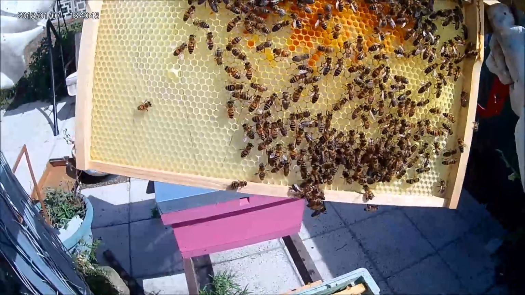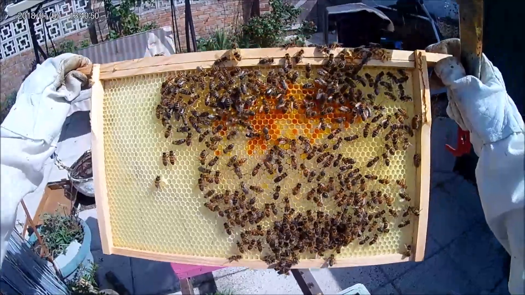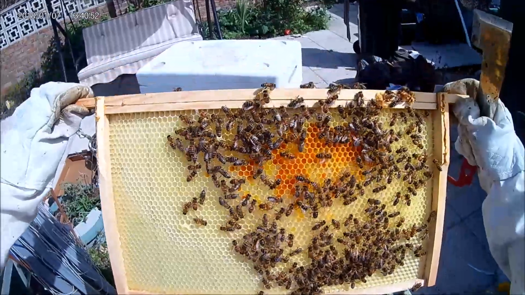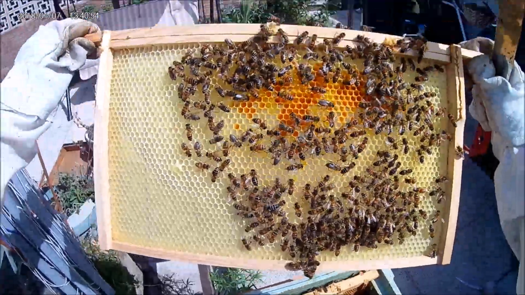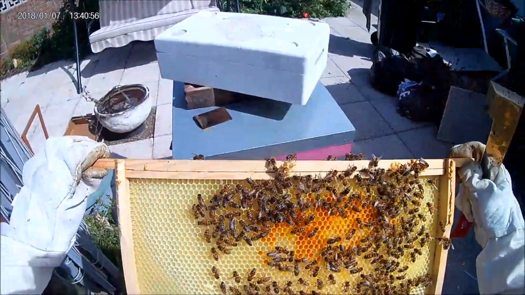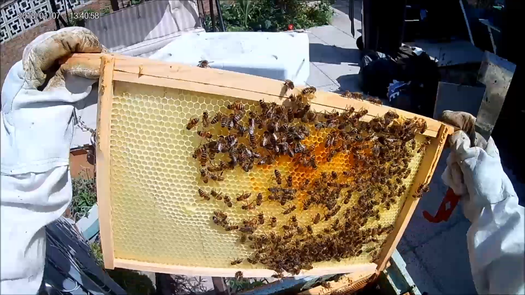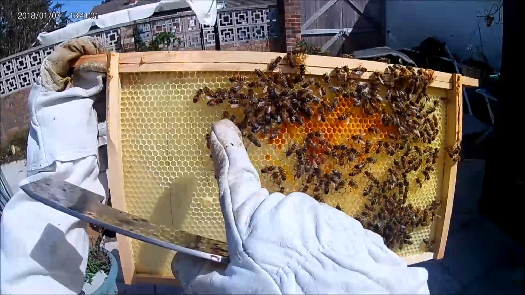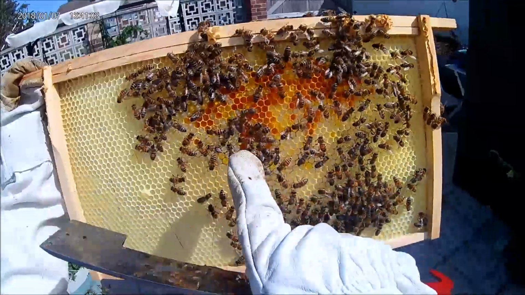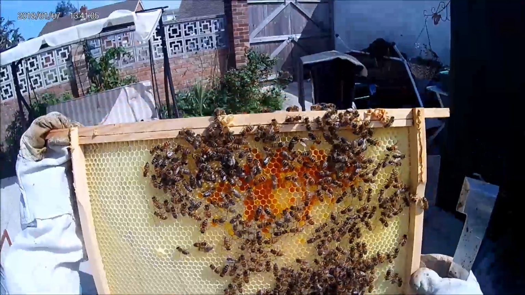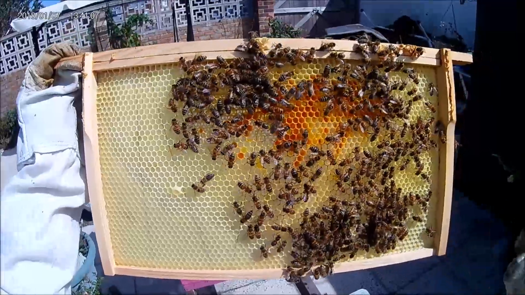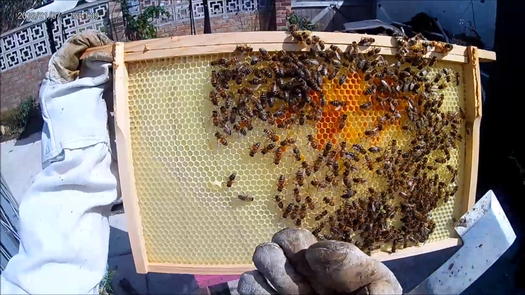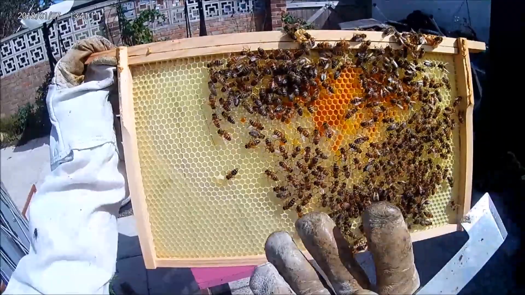So we've got some pollen in here. They've been drawing this one out. I think this was a blank frame I put in. Tiny bit of nectar here, pollen here. Drawing it out, when I say drawing it out, it's making the comb basically.